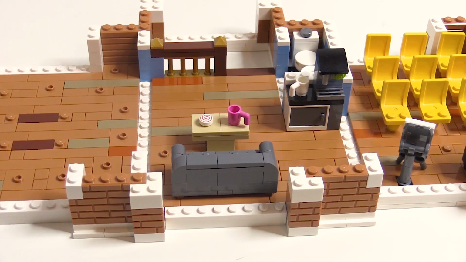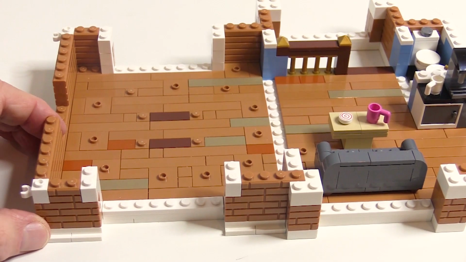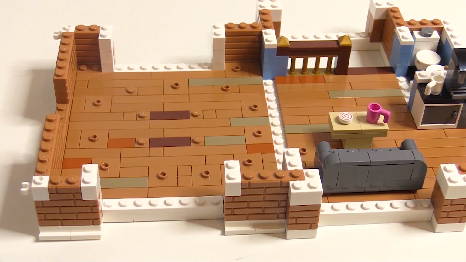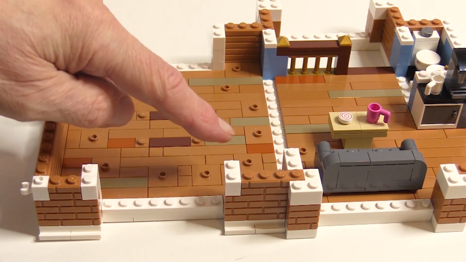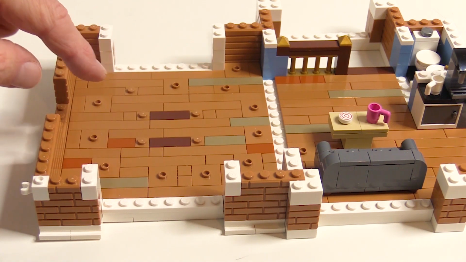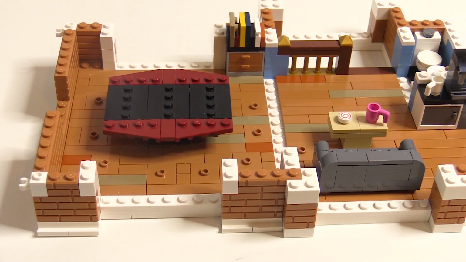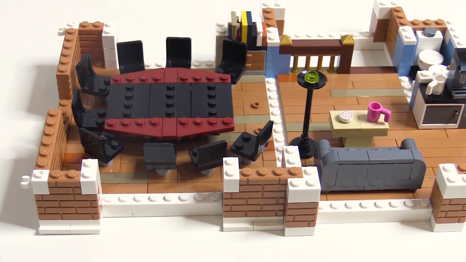Now, the left hand side of the building here is going to be the large meeting room or council chamber. Even though this room is about 14 studs square, there isn't room for a top bench and lots of chairs such as you might find in a courtroom or larger council chamber.